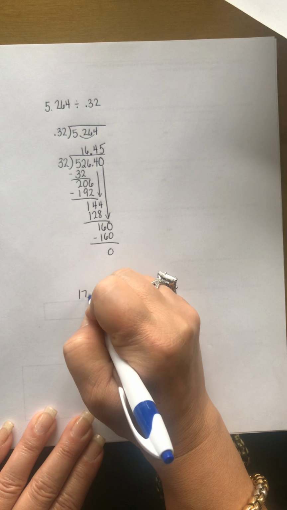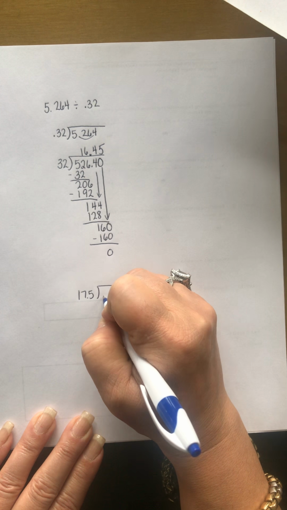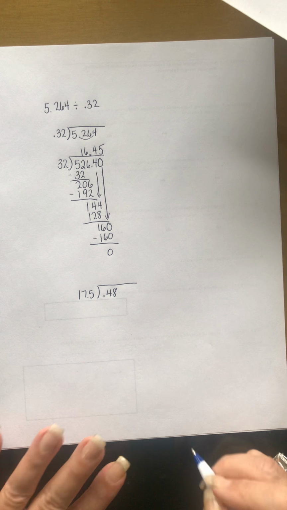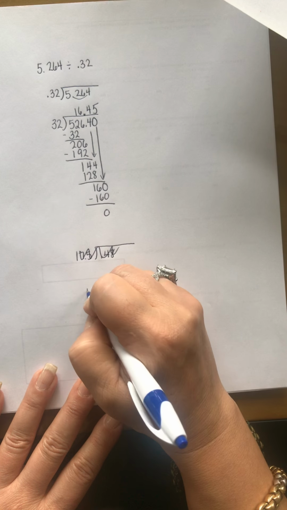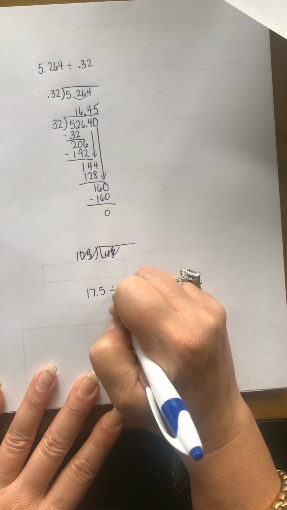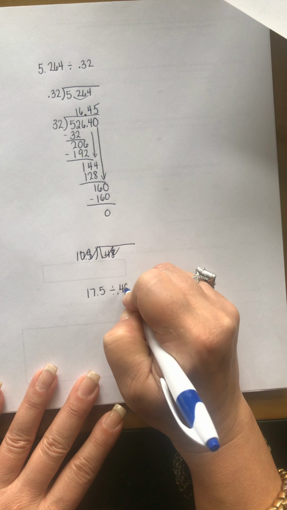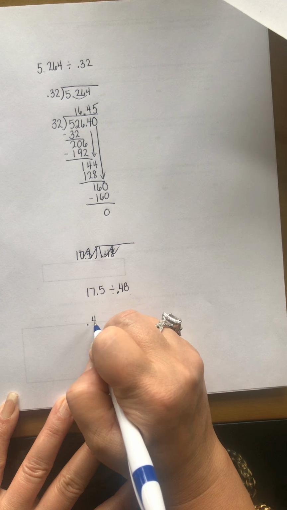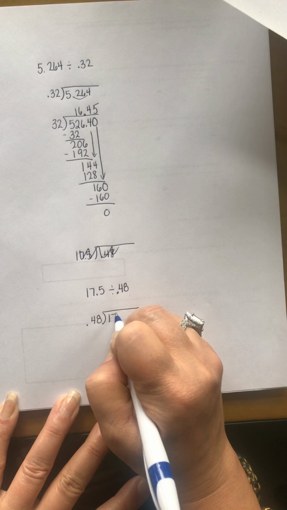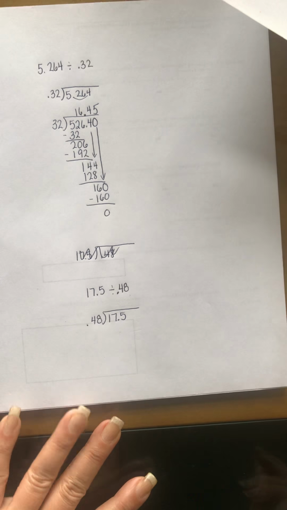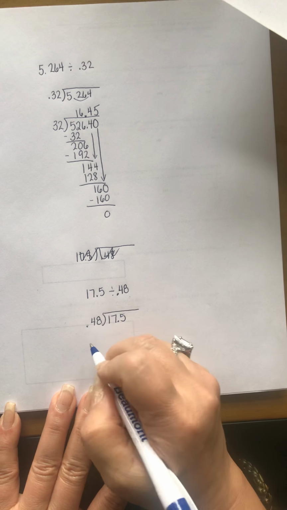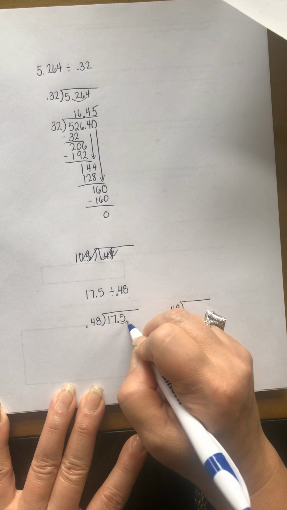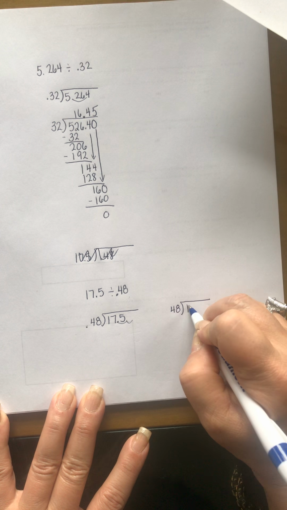Okay, example 6. It says 17.5 goes into 0.48. I'm sorry, I'm reading it wrong. It's 17.5 divided by 0.48. Okay, so 0.48 is your divisor. 17.5 is your dividend. So we have to go 2 places over here. So it's 48. And so we have to go 2 places. So we have to add a 0. So it's 1750.